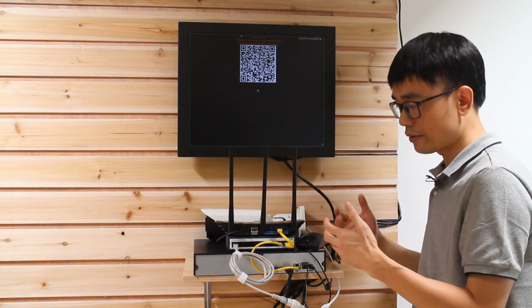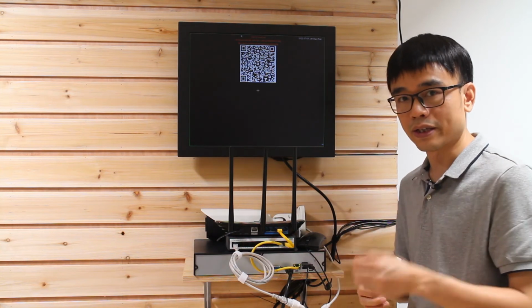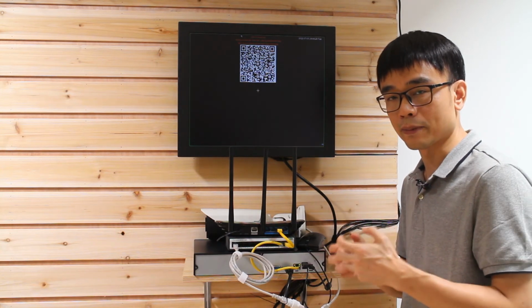The maximum distance between the switch and the camera is about 300 feet. If you have a longer run, like 500 or 600 feet, you may need equipment like a PoE extender to repeat the PoE network.